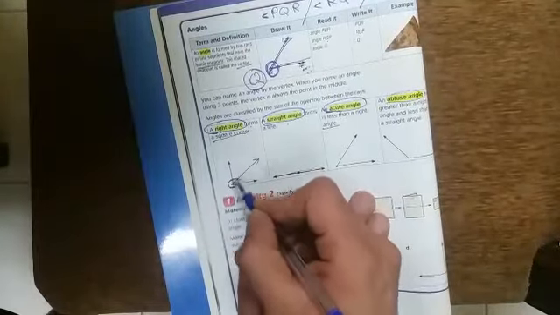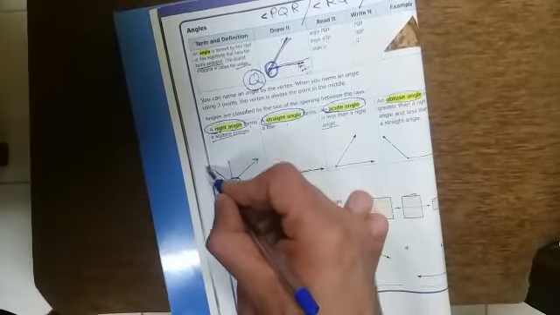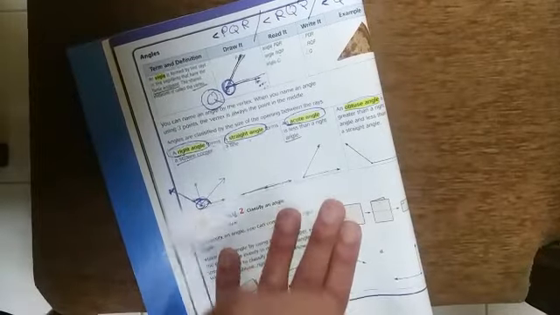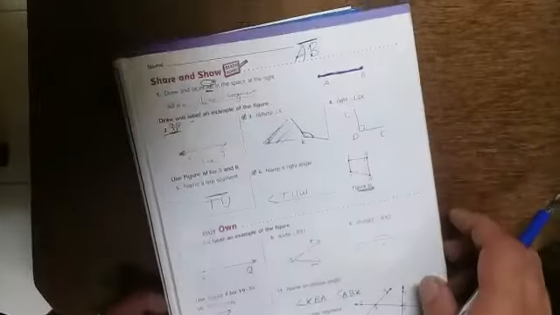If I have this, look teacher, I'm going to open it like this. I will have an obtuse angle like this. Obtuse angle like this.